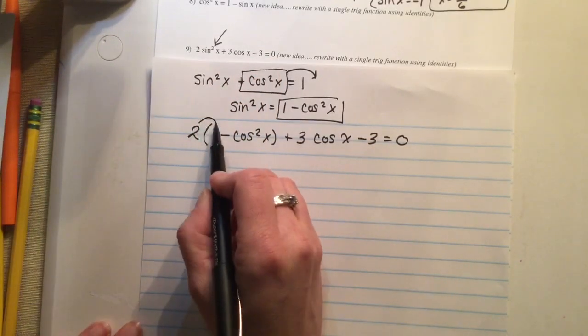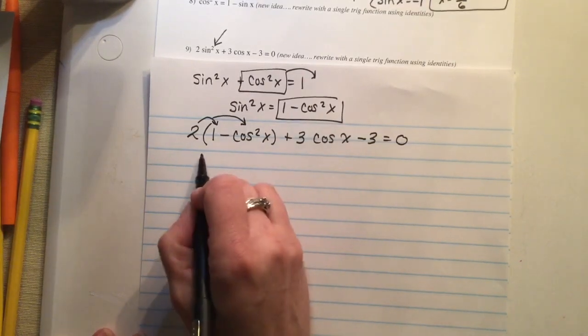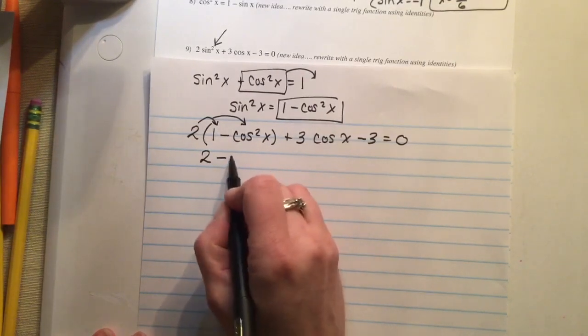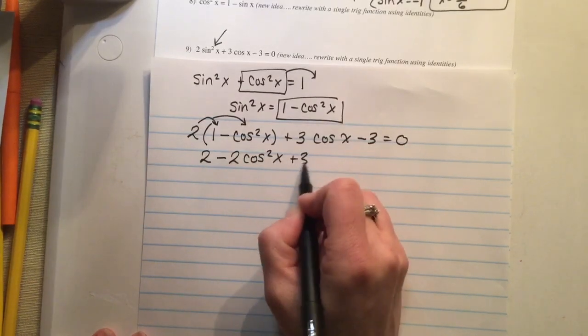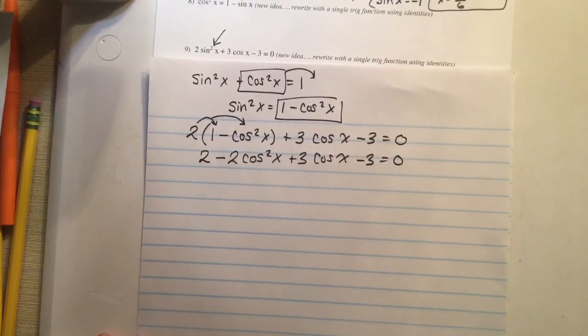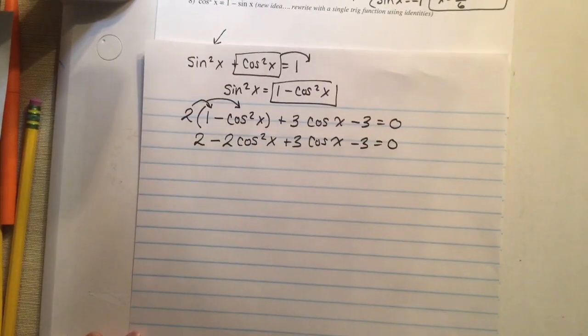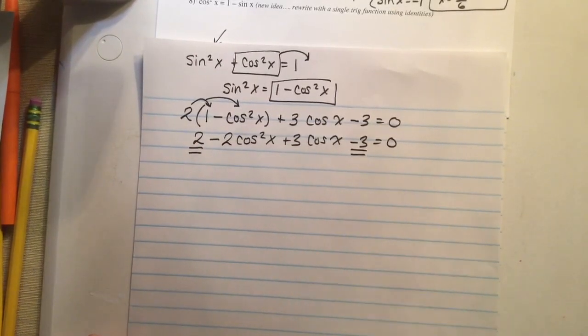I have to cancel the parentheses. So we do have to distribute that 2 in. This is 2 minus 2 times the cosine squared of x plus 3 times the cosine of x minus 3 equals 0. Now what I need to do here is combine like terms. 2 and negative 3, they're constants.